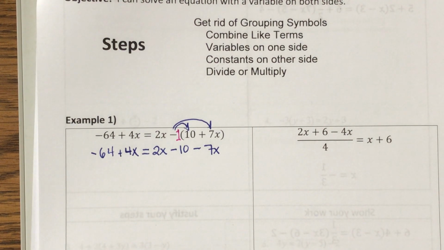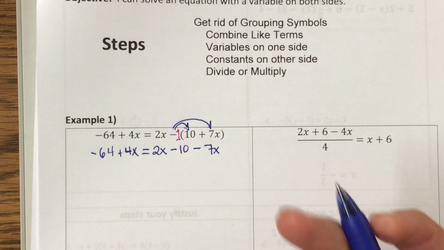So the parentheses are gone. Now the second step is to combine like terms. Remember, you want to take it one side at a time, because right now we've got two separate expressions. So if I look at -64 plus 4x, can I put those together? The answer is no, they are not like terms. So I'm going to keep that side the same.